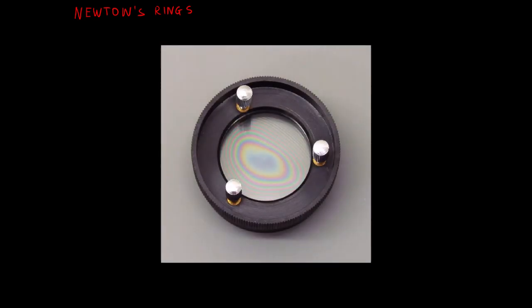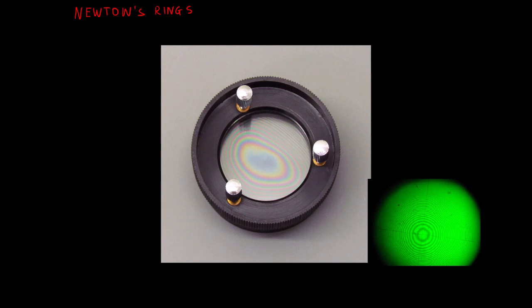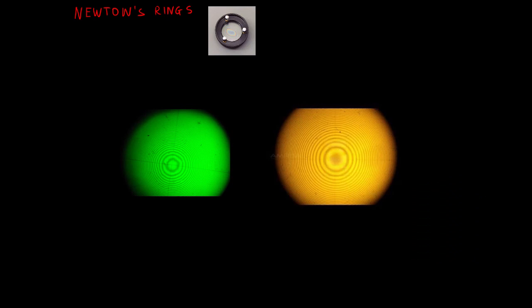When a curved glass surface is placed in contact with a flat glass surface, a series of concentric rings like in this picture is seen when illuminated from above by either white light, in this case we have white light, or by monochromatic light. These two green and yellow pictures are photographs of Newton's rings taken under the microscope, a traveling microscope.